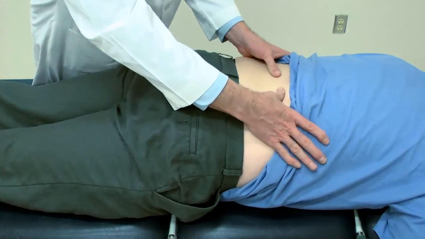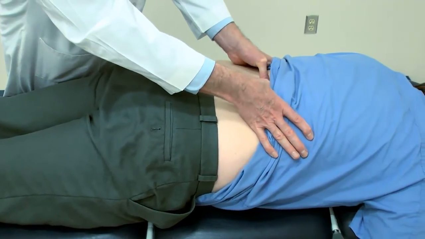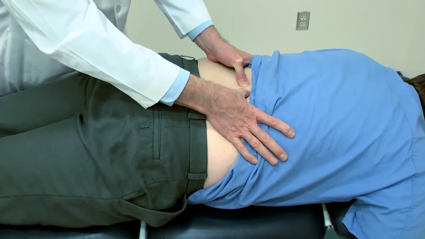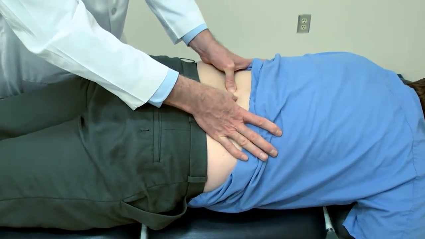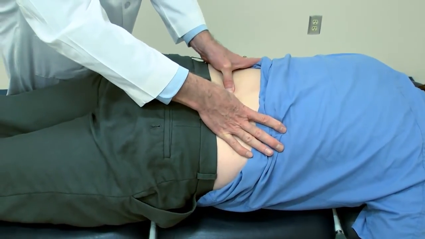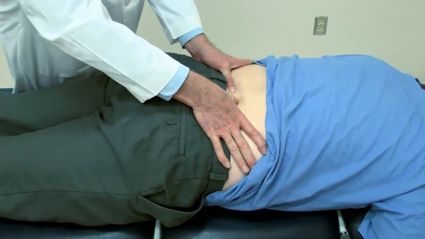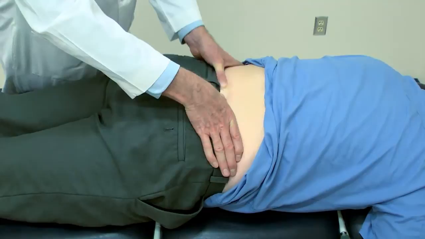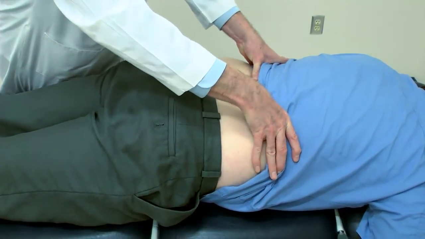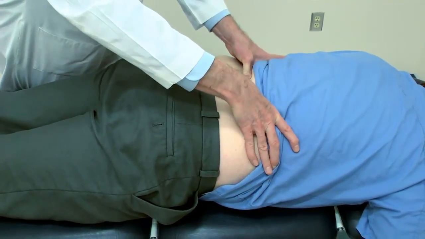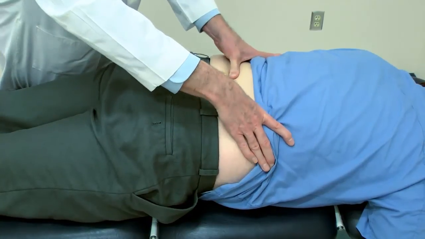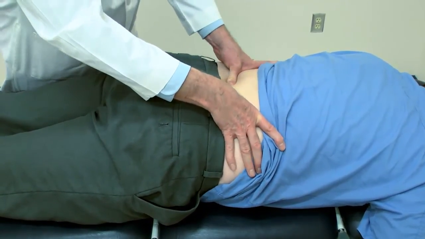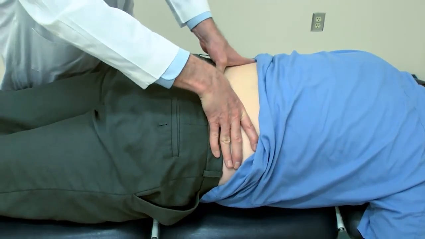I find the 12th rib, I come up to the 12th thoracic, I come to the first lumbar. Any tenderness here or here? No. Here or here? No. Here or here? Here or here?